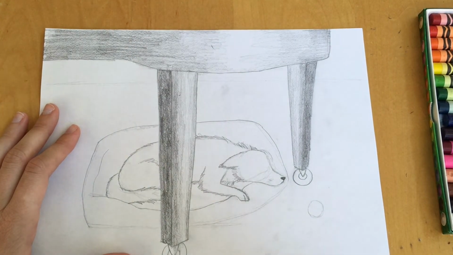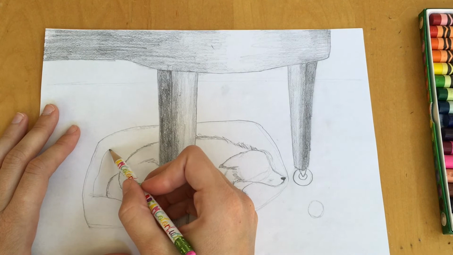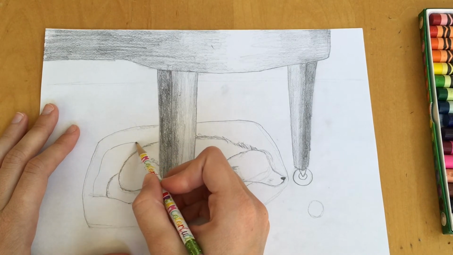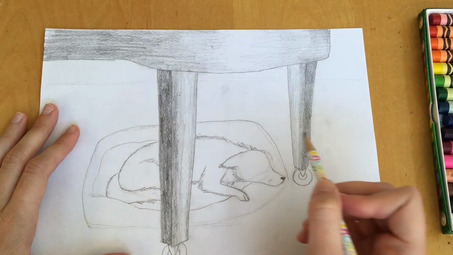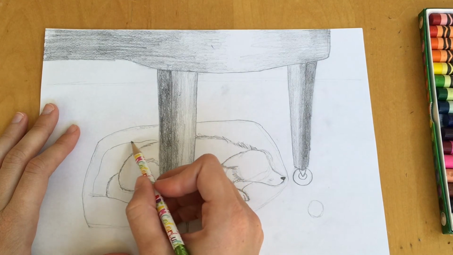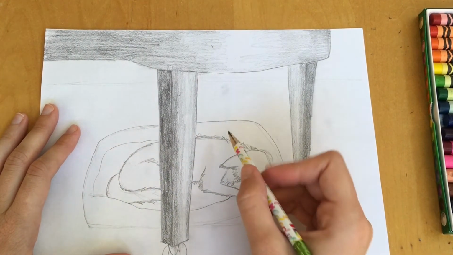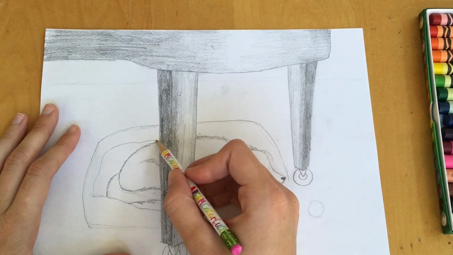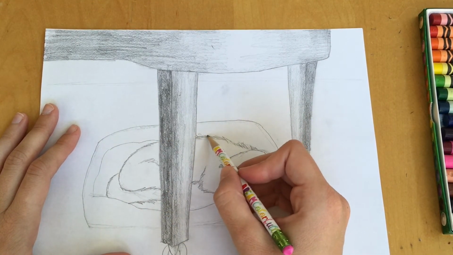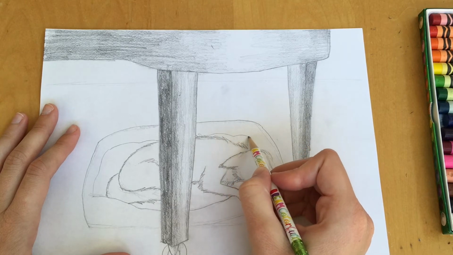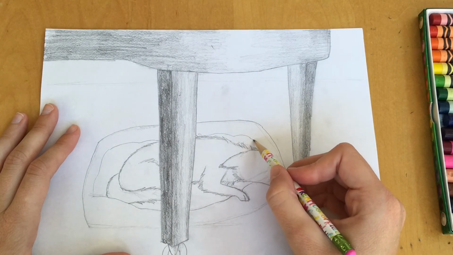Again, very pillowy, curvy lines. And just giving it that little bit of a bumpy look makes it already look much softer, pillowier.